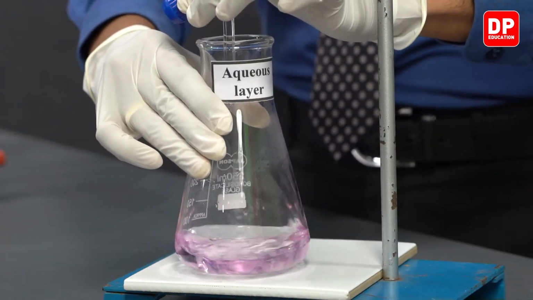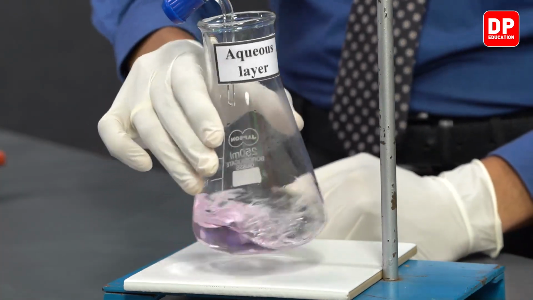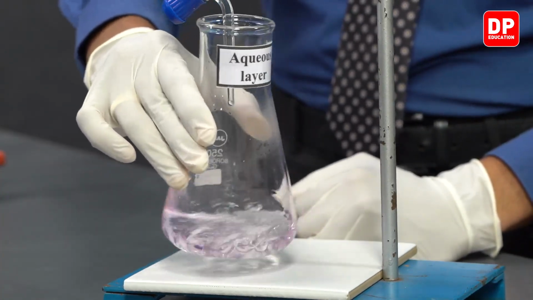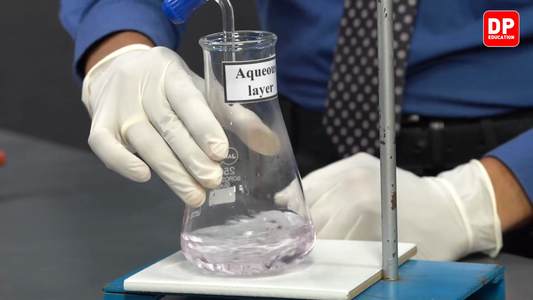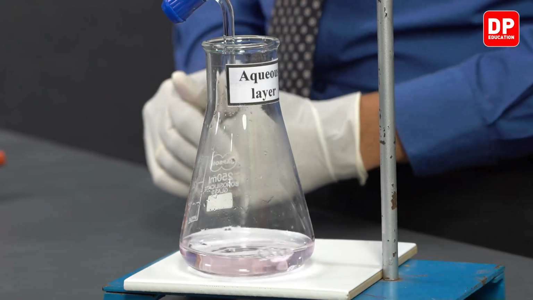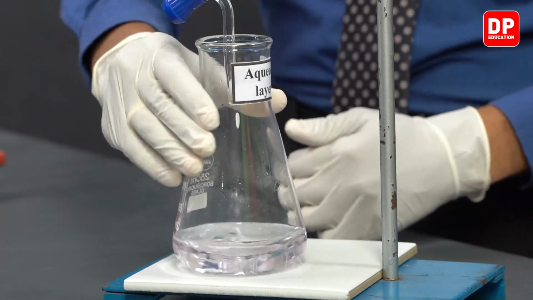At that point also, students, we can see that there's a very slight pink color produced here, but if you keep on mixing it, if it disappears, at that point we will have to add another drop to obtain our endpoint.